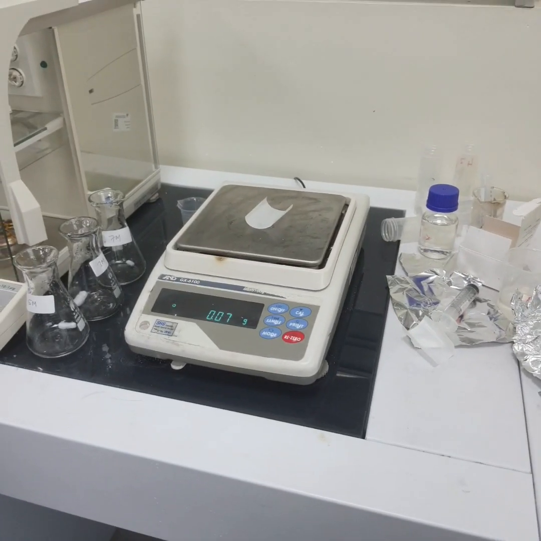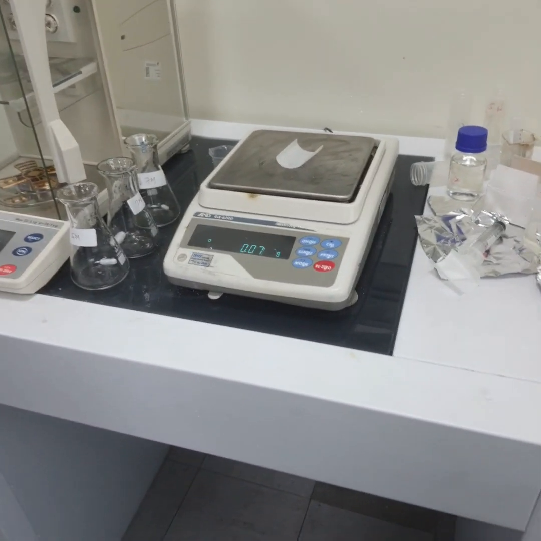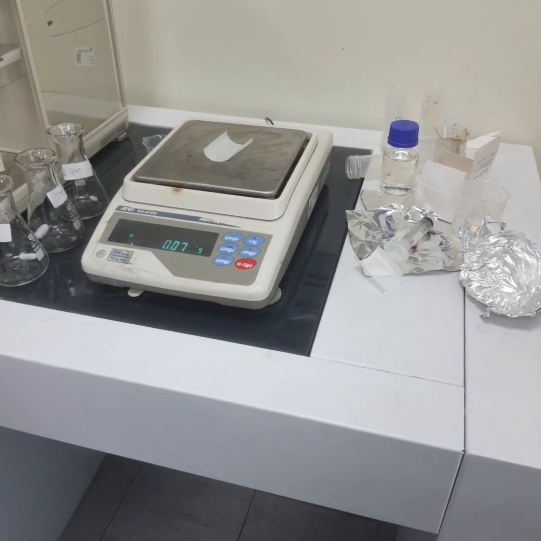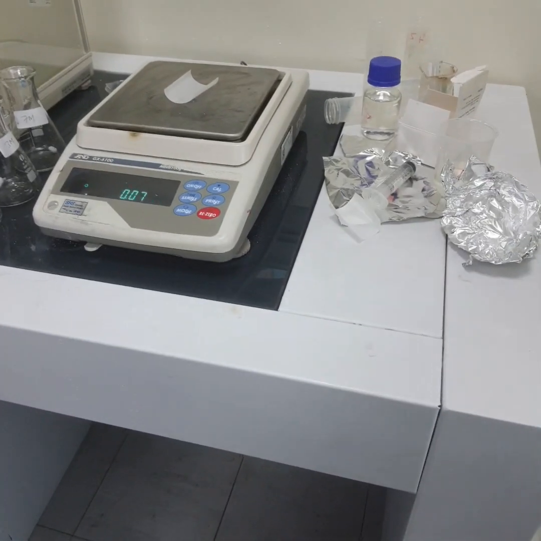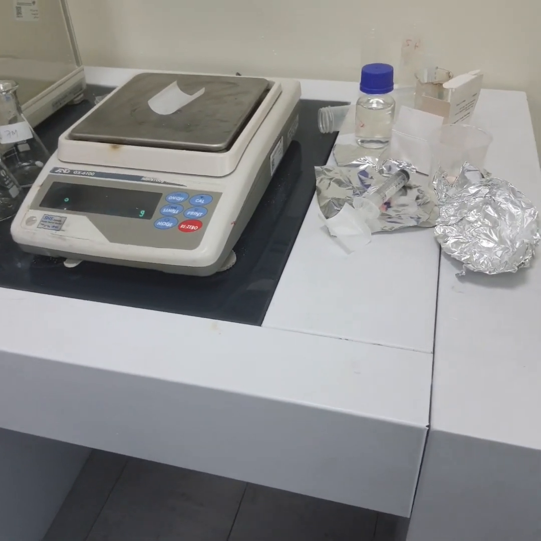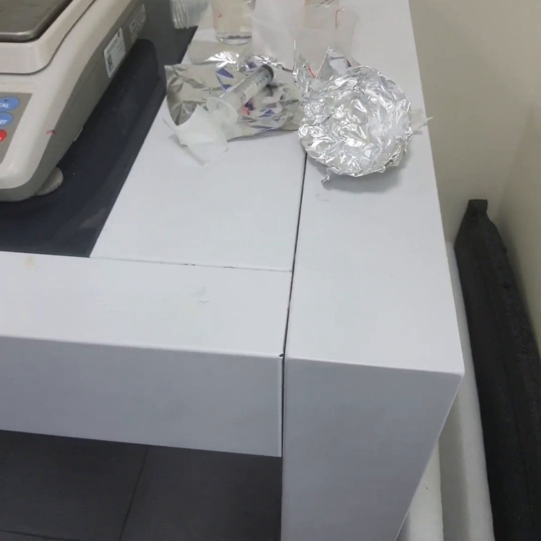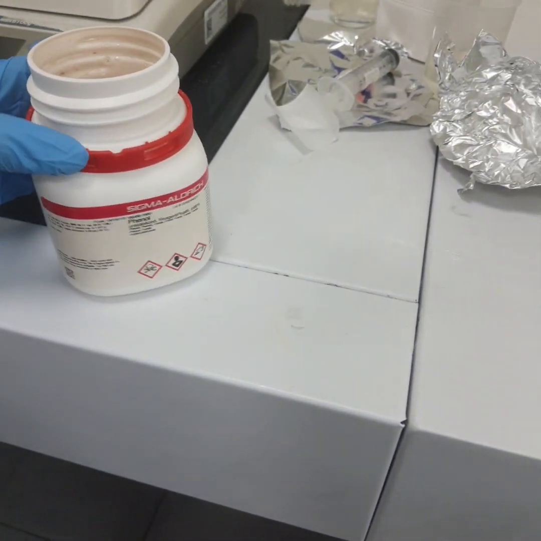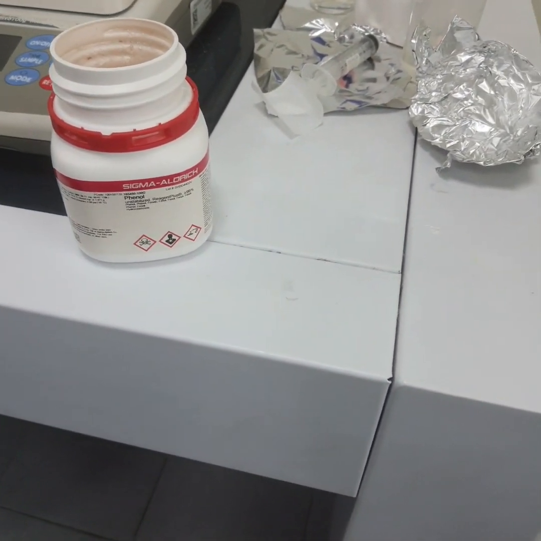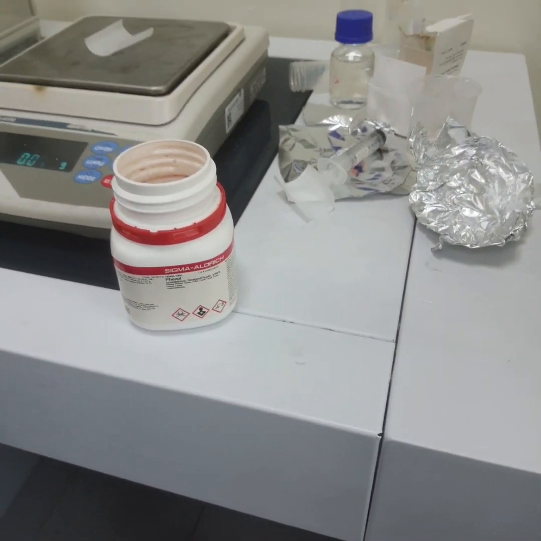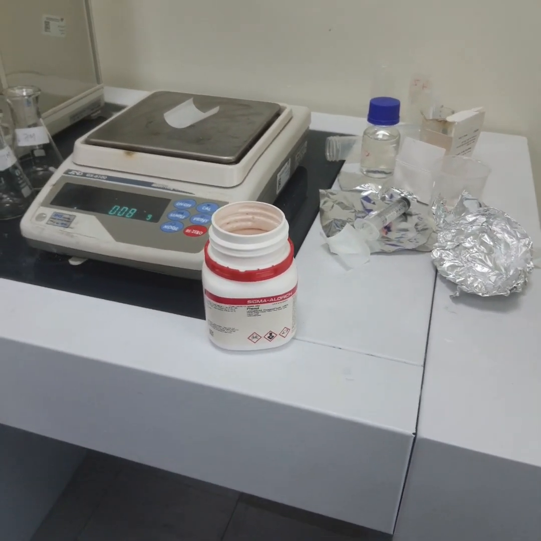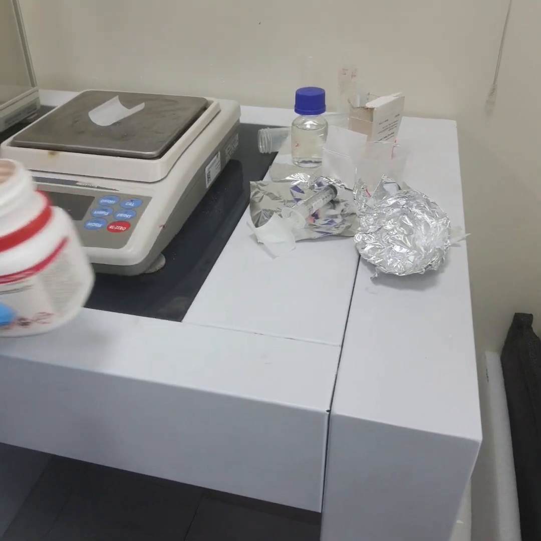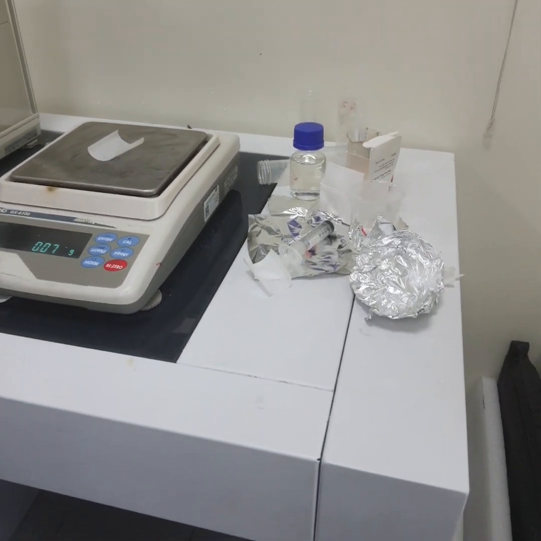Today's topic is to prepare the phenol solution in water. So our solvent is what? Water. Can you show the phenol? This phenol is C₆H₅OH, which is 99% pure. After calculation, how much amount do you have to add for 3 molar? 28.5. Can you weigh it, please? And make sure the weighing balance area is very clean.